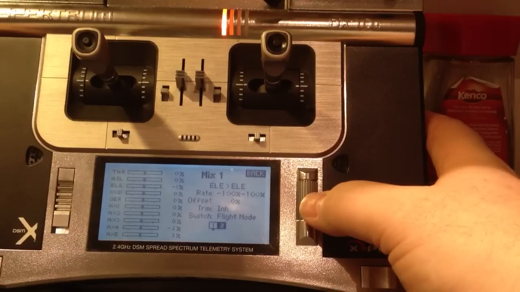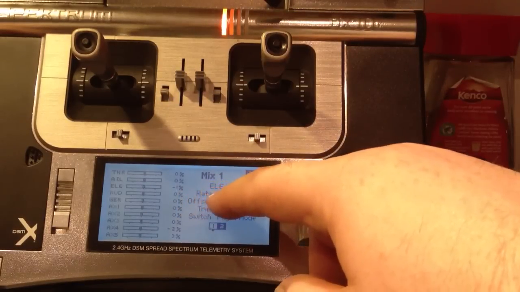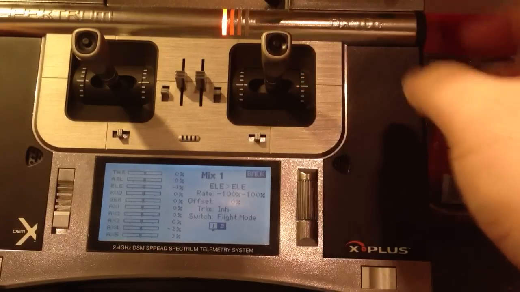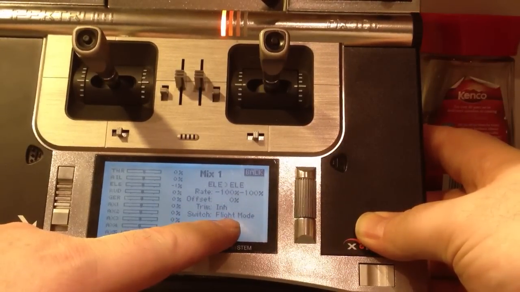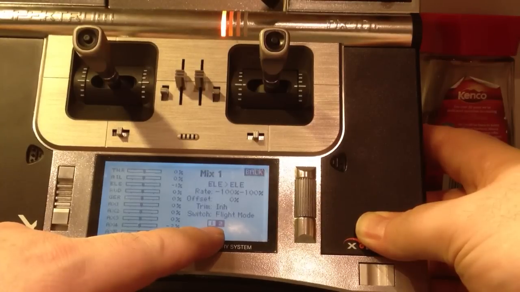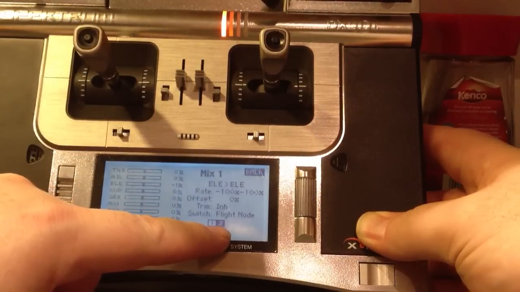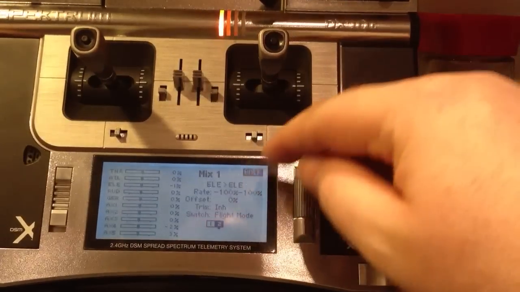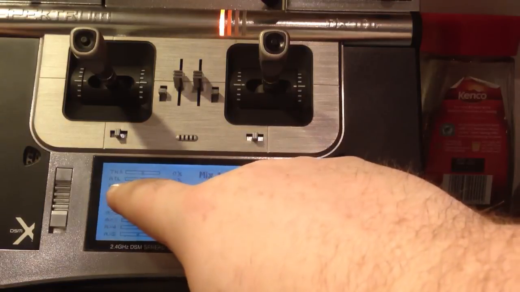Okay, so choose a normal mode, not the curve, and the first thing we need to do is tell the elevator channel not to do anything when we are in flight mode 2. So you can see I've assigned a switch, flight mode, and currently the switch F is up in the air, which is normal digging, and then when I move the switch down, it changes to option 2, which is tracking. Okay, so in this instance all we're doing is telling the elevator not to do anything on the elevator channel.